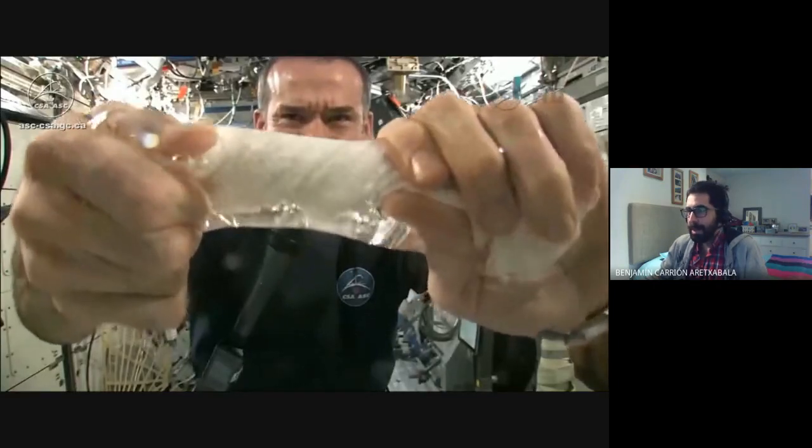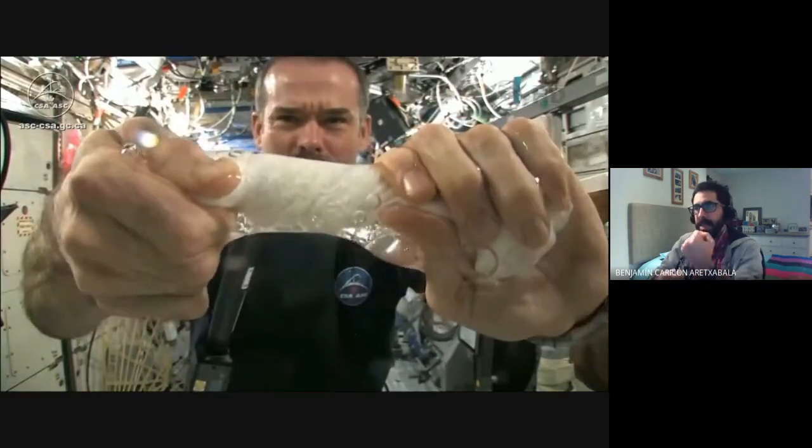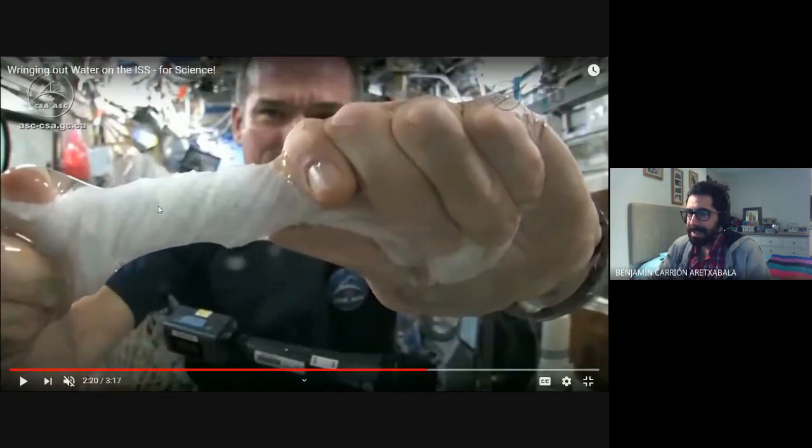Okay, I think this is really cool. You can see the water coming out of the towel because he's forcing it out by twisting the towel. And then the water sticks around the towel and it sticks around the hands of Chris, right? This is happening because surface tension is actually larger than the other forces in play. There is no weight. There is no pressure, so surface tension dominates. For normal applications, this is very weird. It doesn't happen that often, okay?